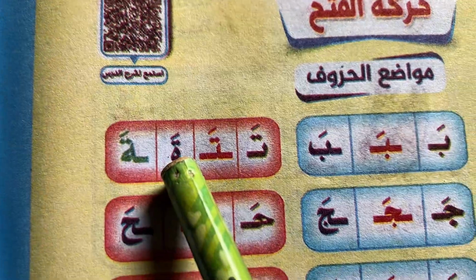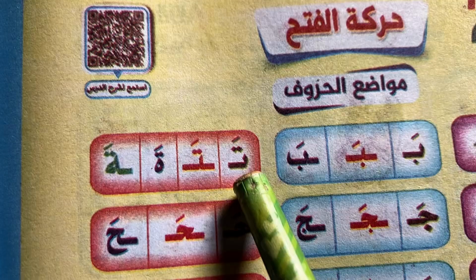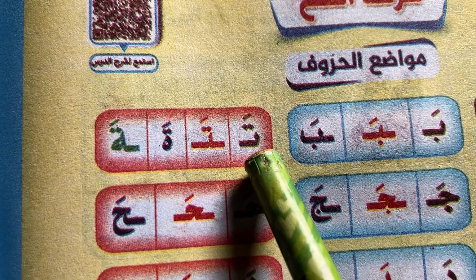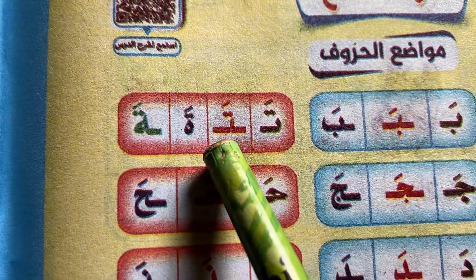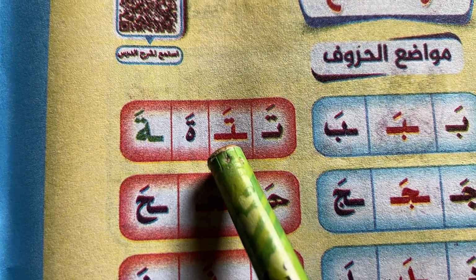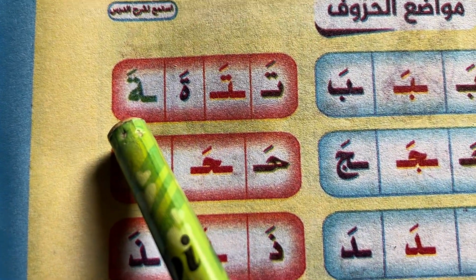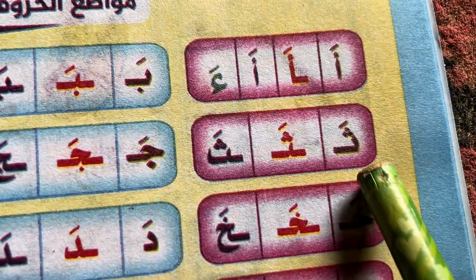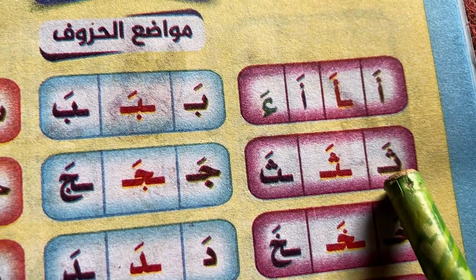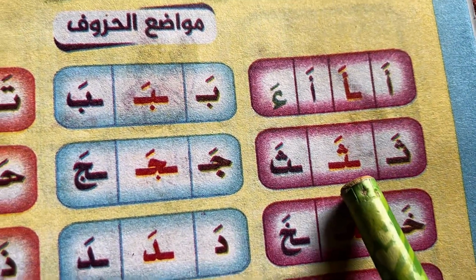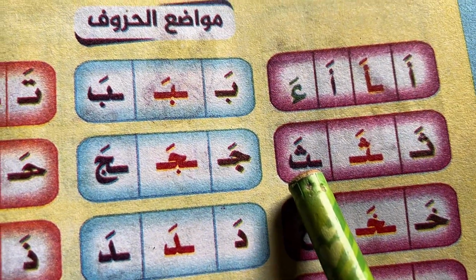You can see here we have 2 end ta'un, 1 center and 1 beginning. This is ta'un when it comes at the beginning of the sentence. Then this is ta'un, the center of the sentence. This is ta'un, the end, and this is ta'un, the end. Now let's go. Sa'un also, this is the beginning of the alphabet. Sa'un, you can see how they write it. Sa'un, the end.